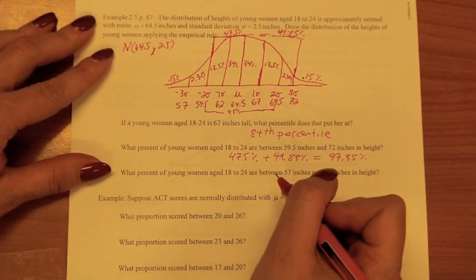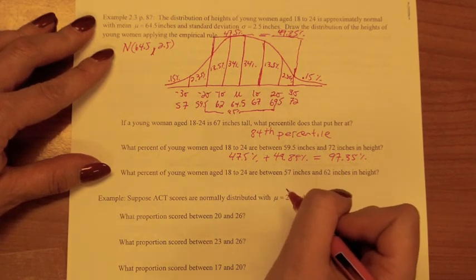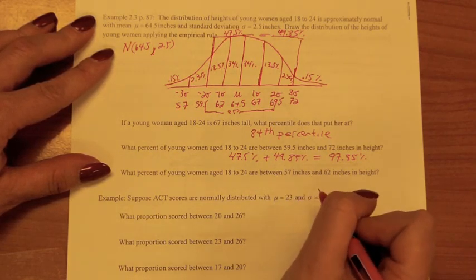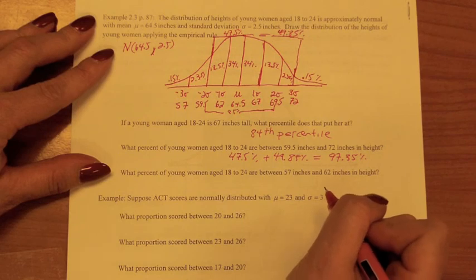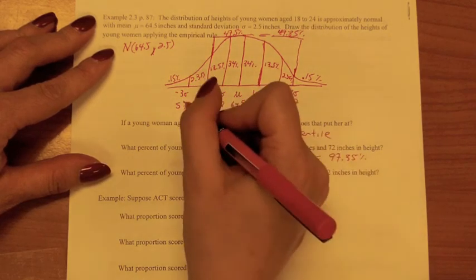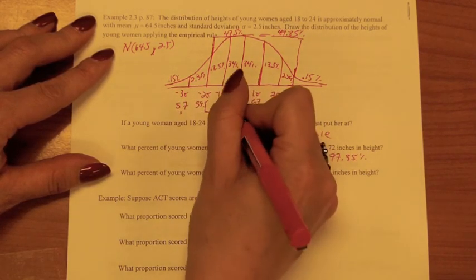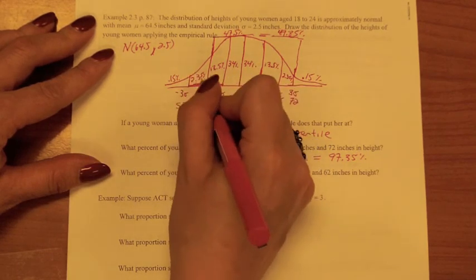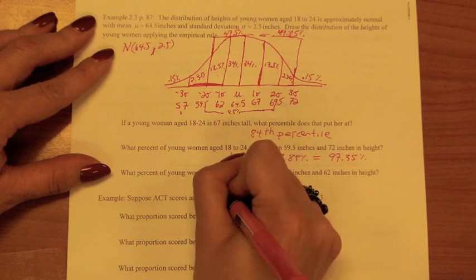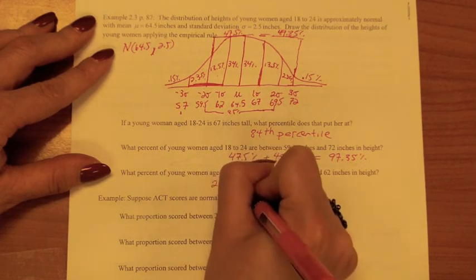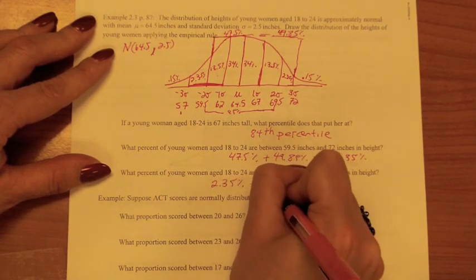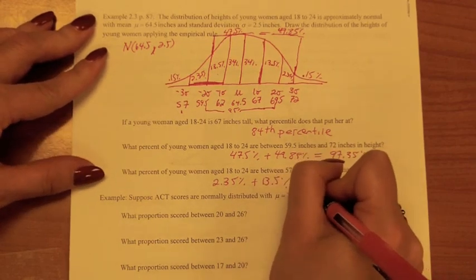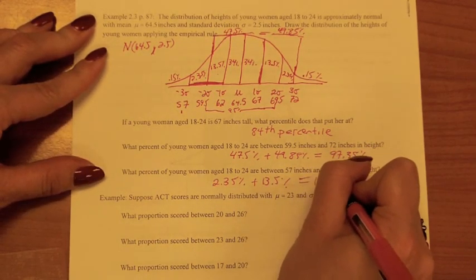And then the last one on this one says, what percent of young women aged 18 to 24 are between 57 inches and 62 inches in height? So now we're going from 57 to 62. So this area right here. Well, that's just 2.35 and 13.5. So we add 2.35% plus 13.5%, and that gives us 15.85%.